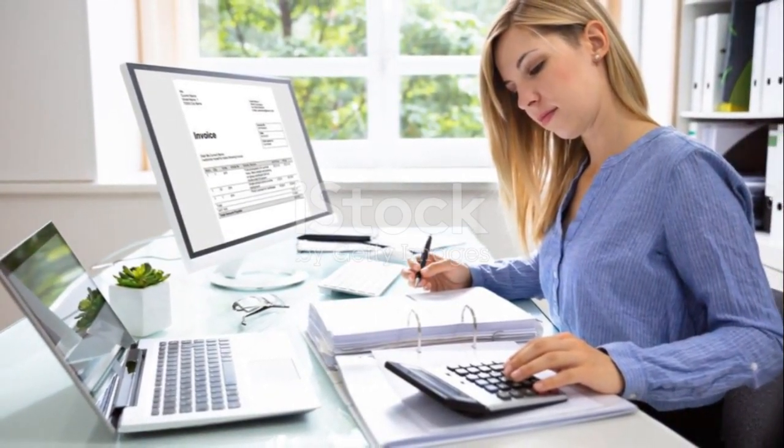So, the next time you see an intricate financial report, remember that a simple yet powerful tool called the chart of accounts is working behind the scenes, making that report possible.